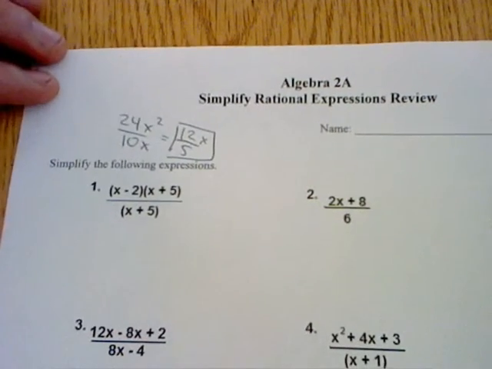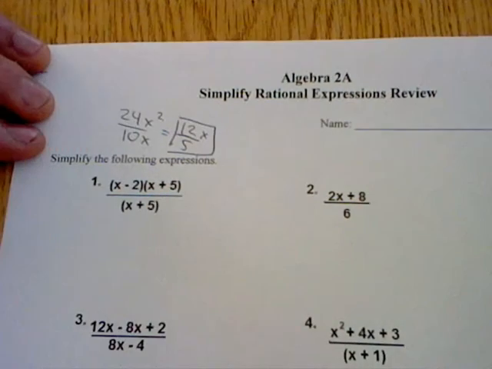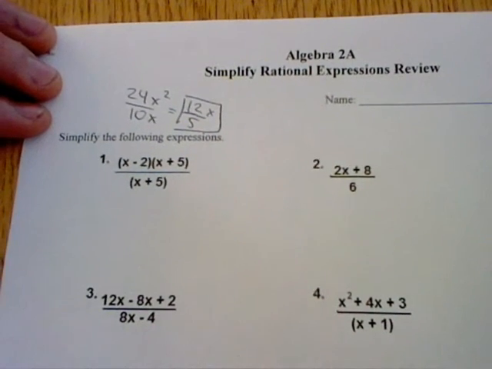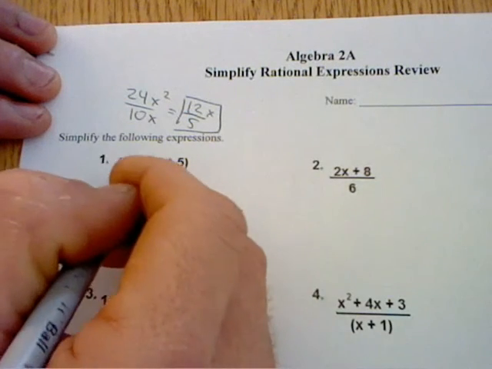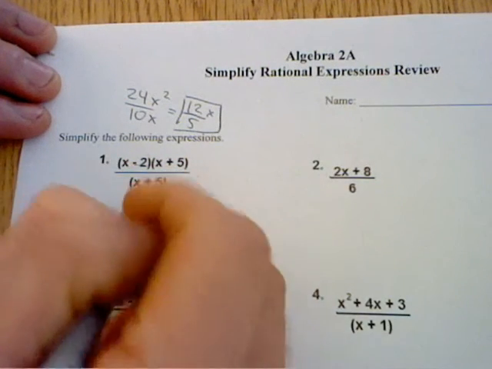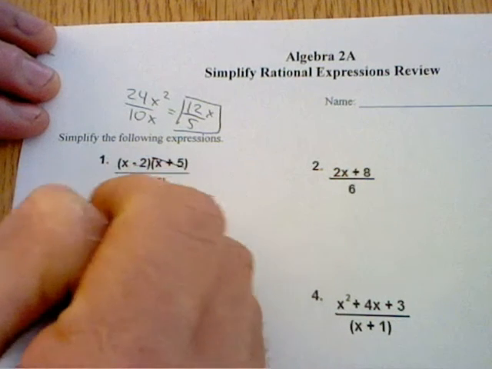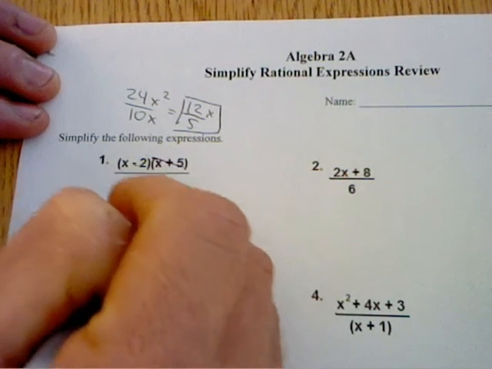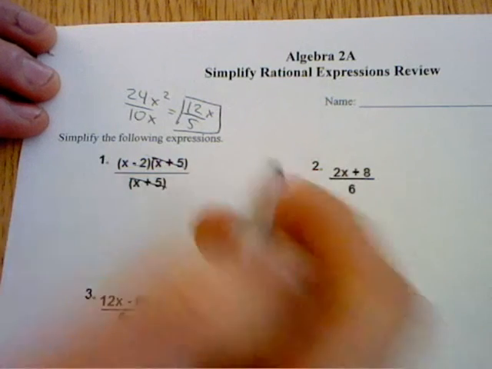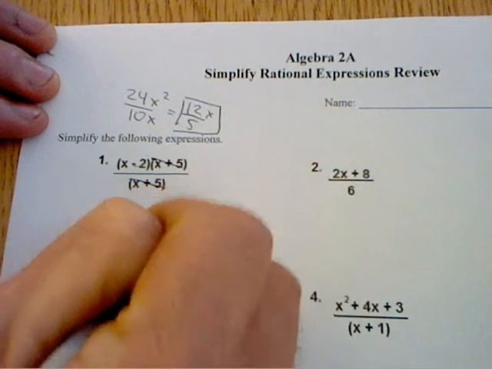These other ones here are a little more complicated, so I wanted to quickly go through them. So number one here, if you notice, you got two binomials in top, one binomial in the bottom. If an expression in top matches exactly with the expression in the bottom, you can cancel them out like this, and you're just left with x minus 2.